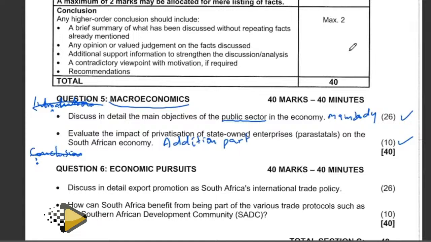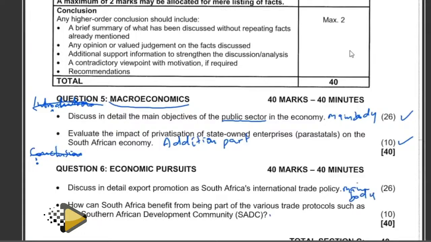So now let's move on to question 6, grade 12. Question 6 reads as follows: Discuss in detail export promotion as a South African international policy. If you still remember, I told you that this 26 marks is going to be your main body, and then this 10 marks is going to be your additional part.